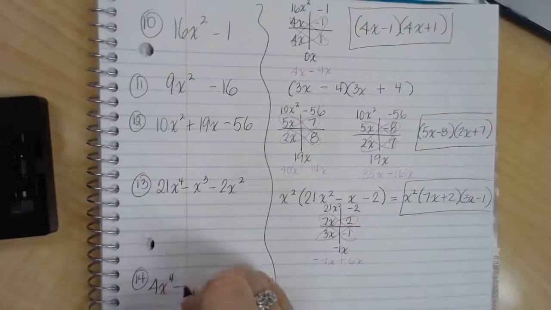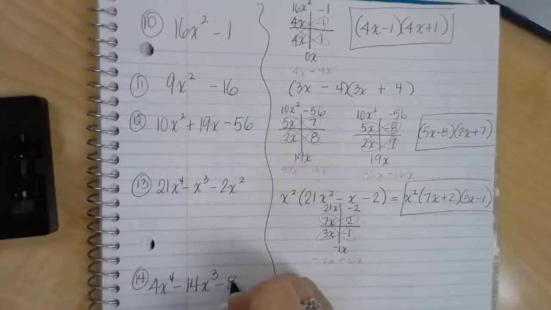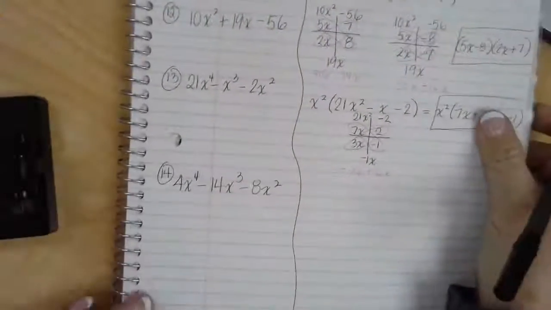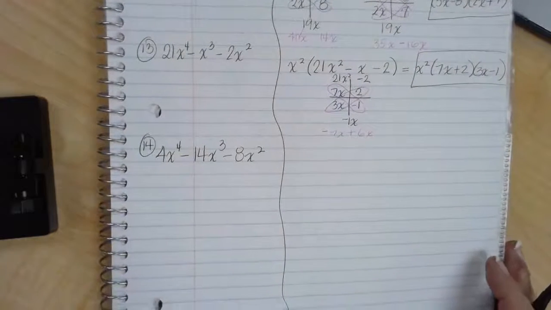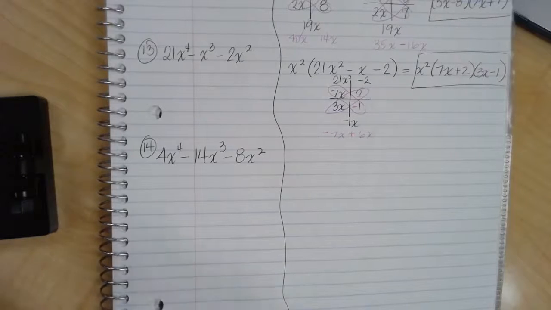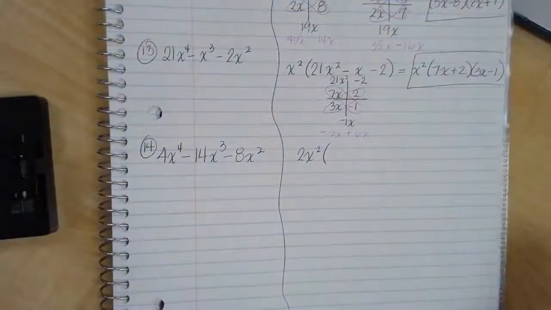4x to the 4th minus 14x to the 3rd minus 8x squared. So first thing I look at, what's my GCF that I can factor out of all of those? Well, I see that they all have an x squared, but I also see they have a 2. So I'm going to factor out a 2 and an x squared.